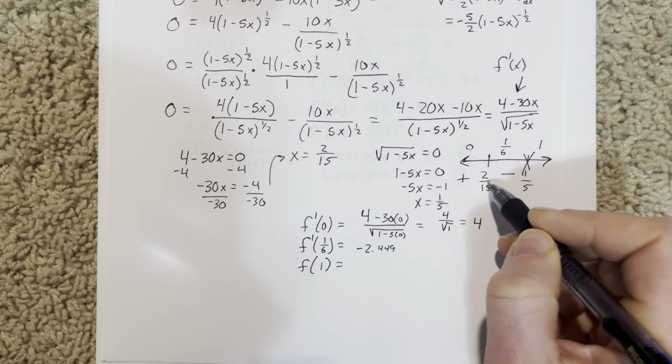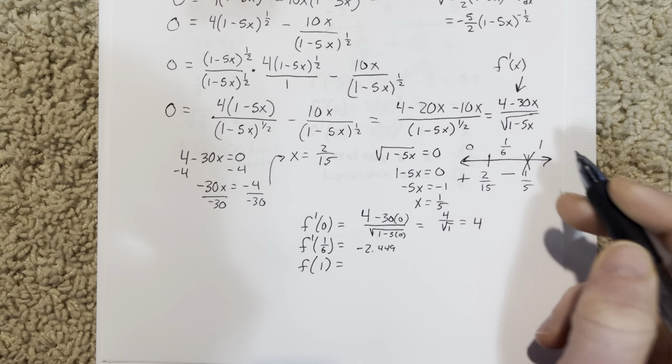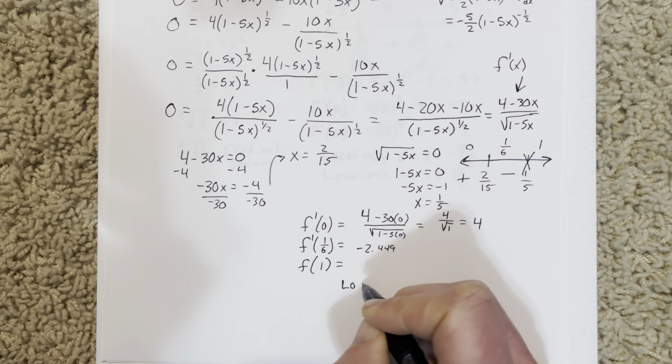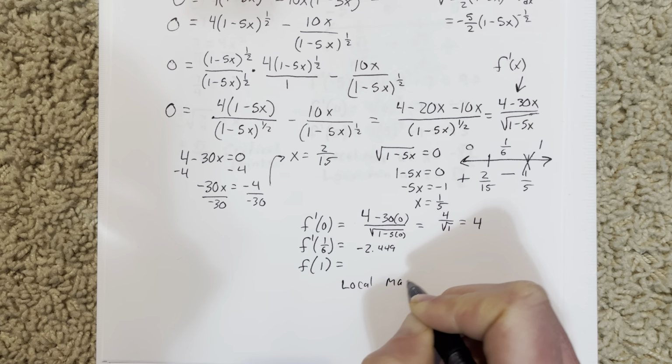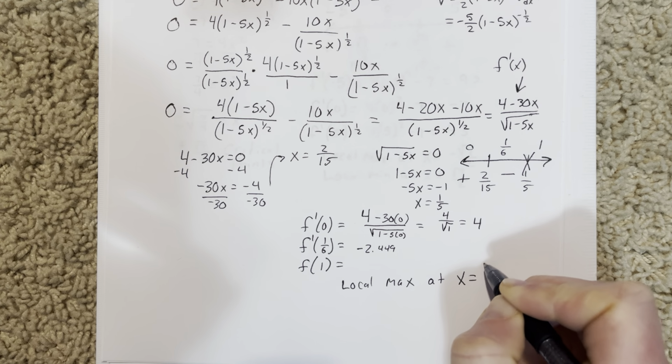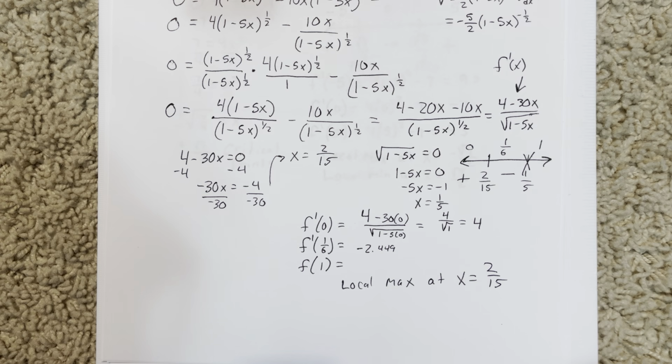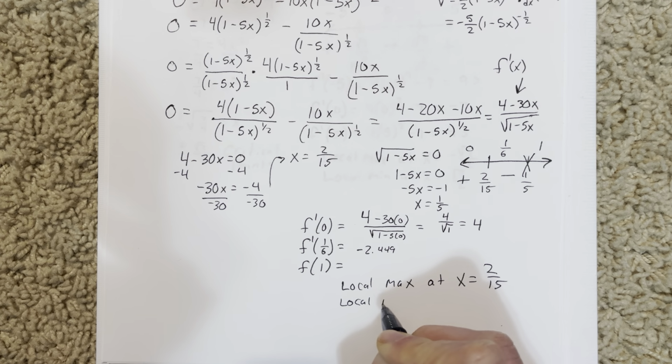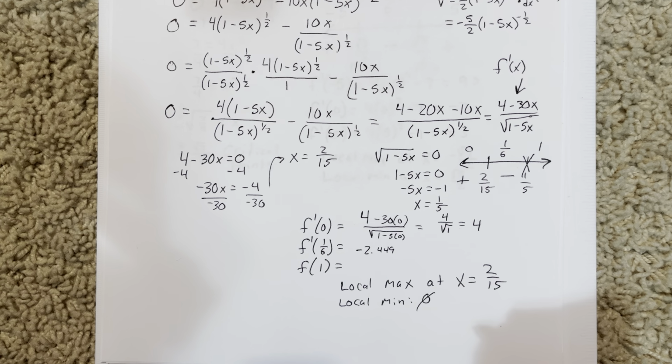And this tells us that we have a local maximum at x equals 2/15. And then for local minimum, we would have the empty set. We don't have anything there.